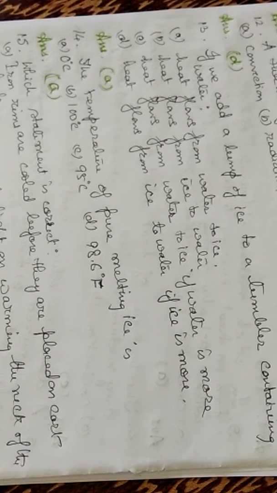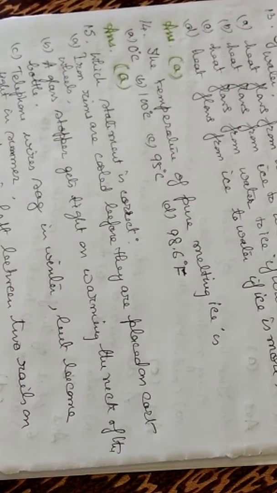The first option is correct, where water is probably at room temperature and ice is very cold. So heat always flows from hot to cold and not from cold to hot. So the first option is correct. The temperature of pure melting ice is 0 degrees centigrade, 100 degrees centigrade, 95 degrees centigrade, or 98.6 degrees Fahrenheit. The first option is correct, that is 0 degrees centigrade.